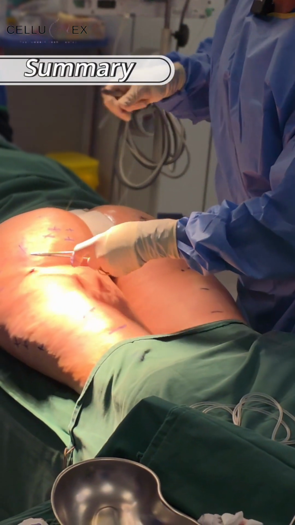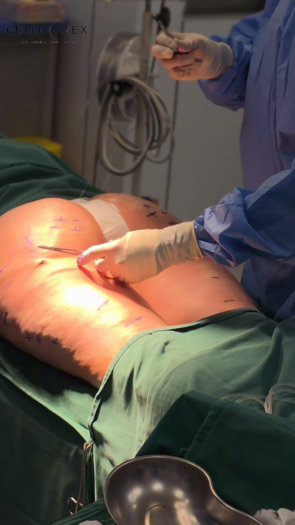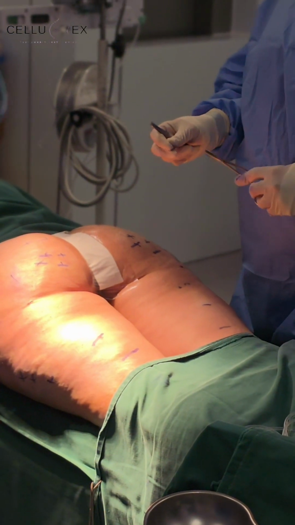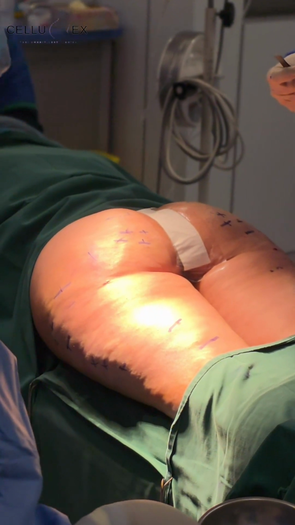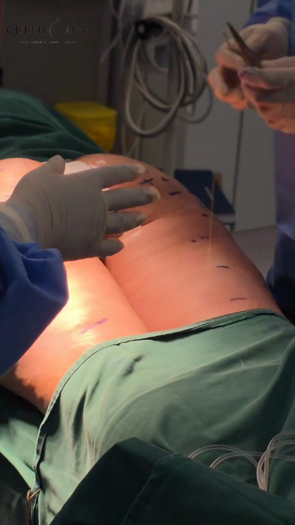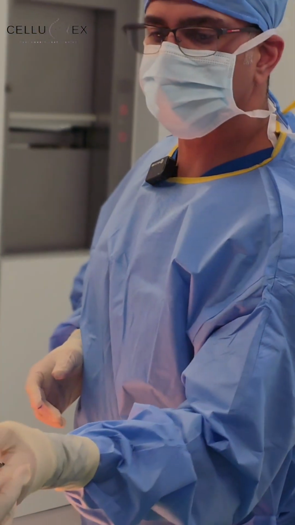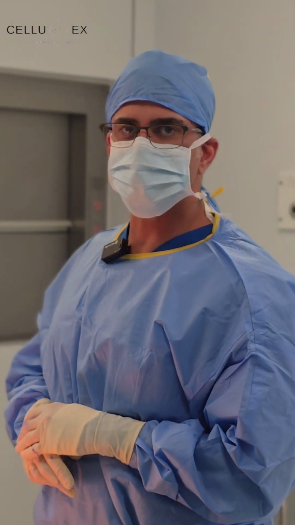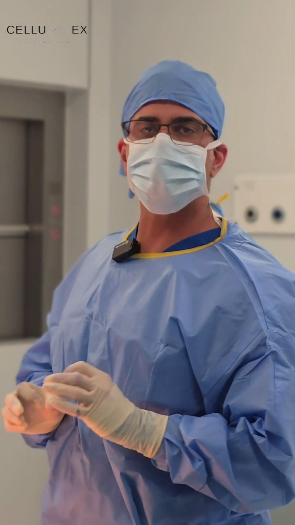Celluex allows us to treat cellulite at its anatomical cause, which is the fibrous septum. It is a single session, minimal downtime. The satisfaction rate of the patient is above 90%. It is used for moderate to severe cellulite, and most of the patients are satisfied with the result if you choose the right patient.